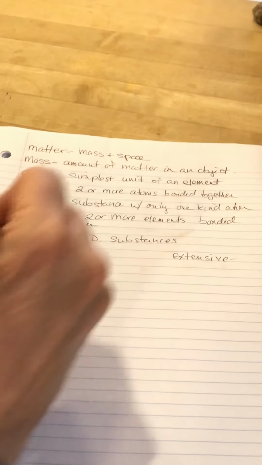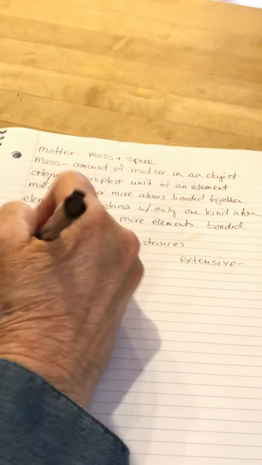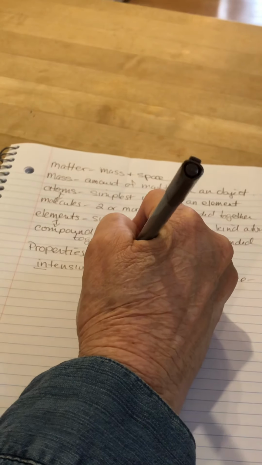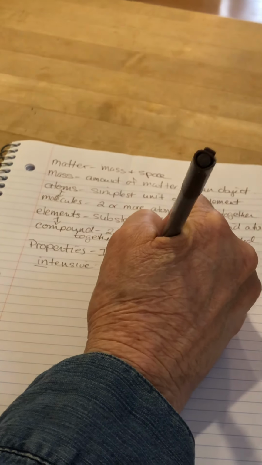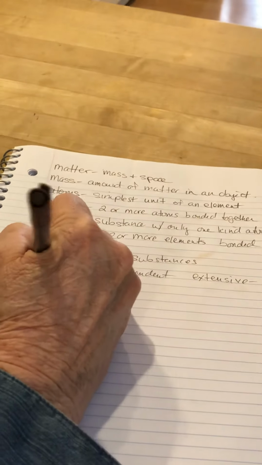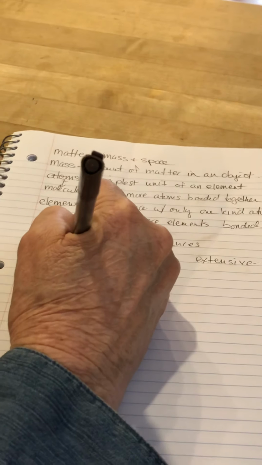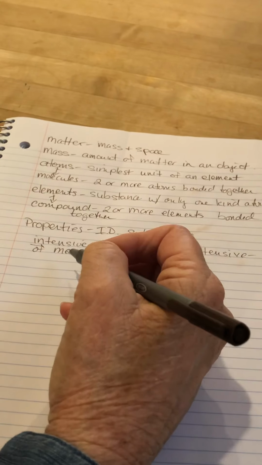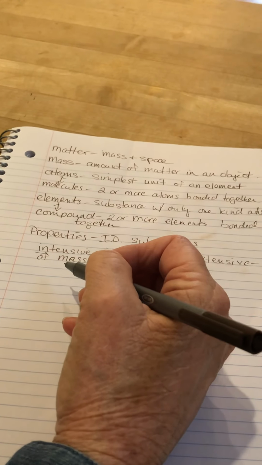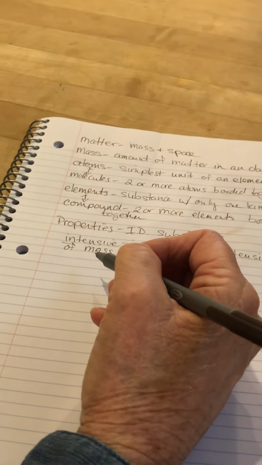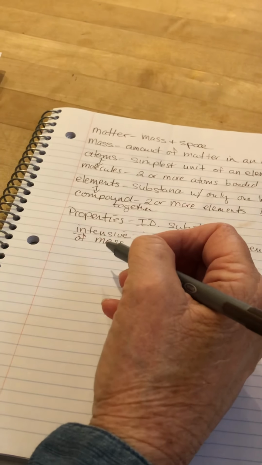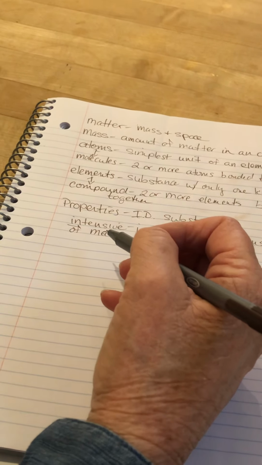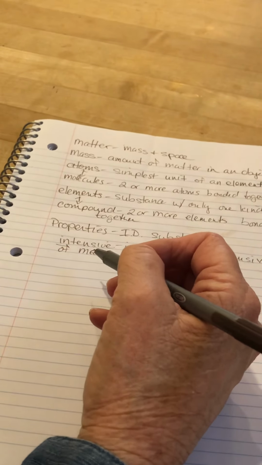Now, these I think are easiest to remember with their prefixes. Intensive properties are independent of mass. They're independent of how much of something there is. So an intensive property might be color, or temperature, or fuzziness, or smoothness, or density, or, I don't know, I just ran out.